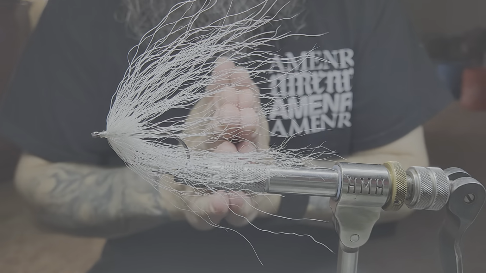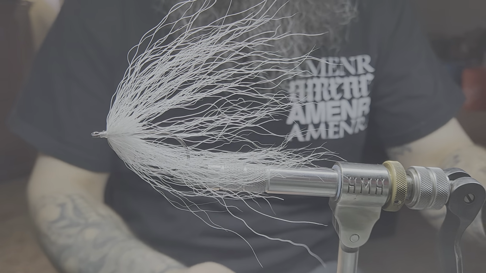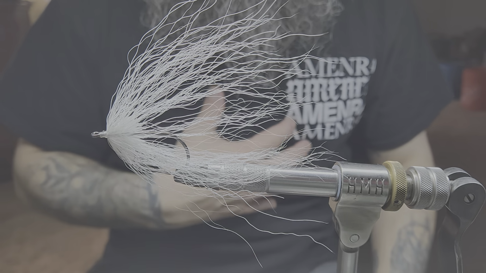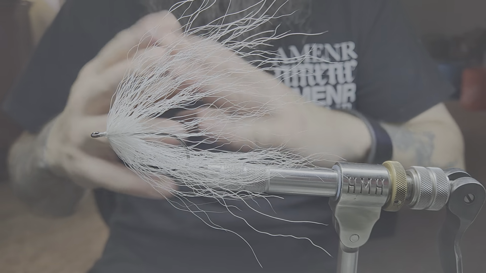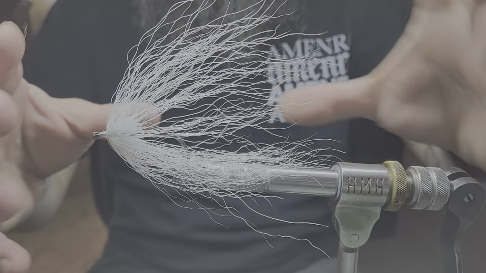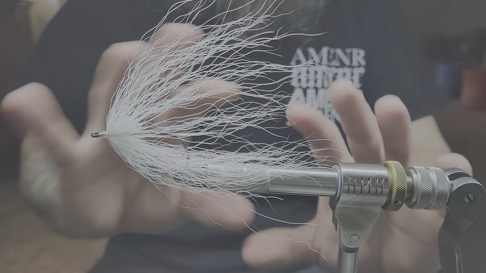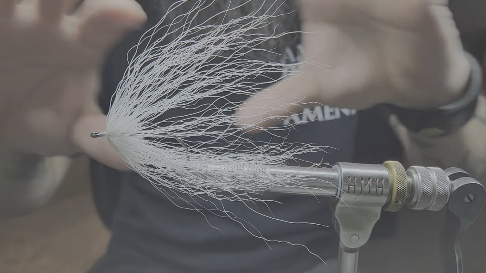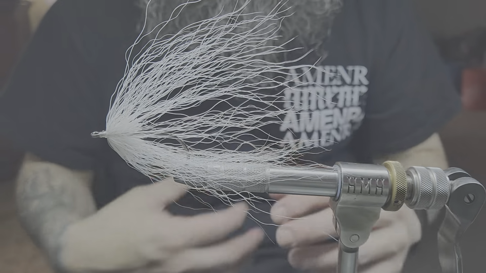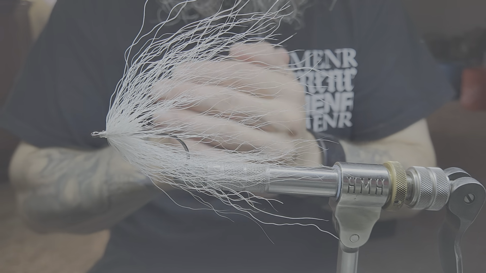Let's talk about shapes. Shape is, in my opinion, the most important aspect of creating a fly profile, right? Every fish is kind of different, and trying to imitate those shapes as accurately as possible, in my opinion, is the way to go.